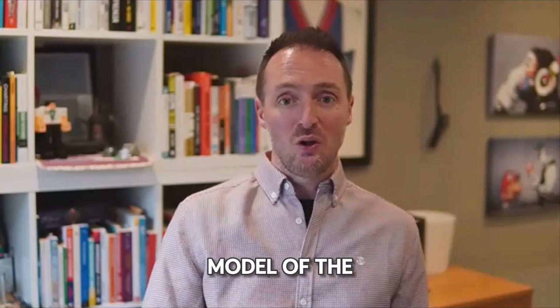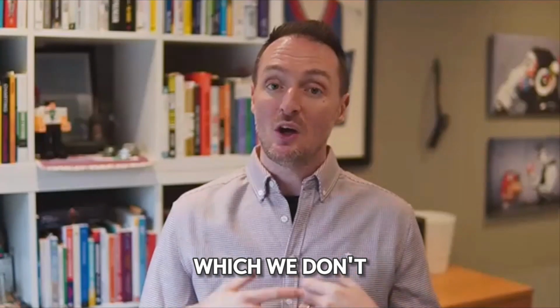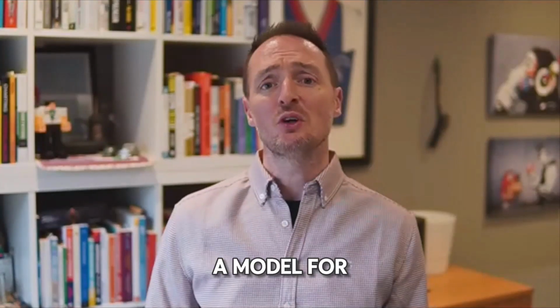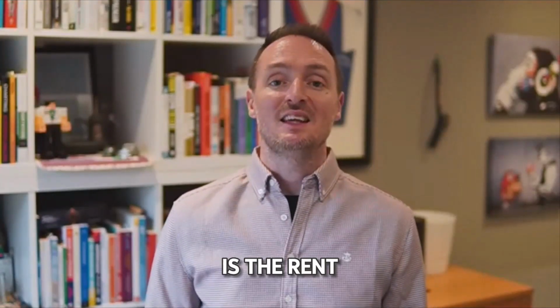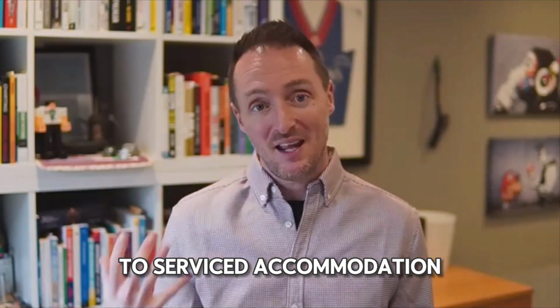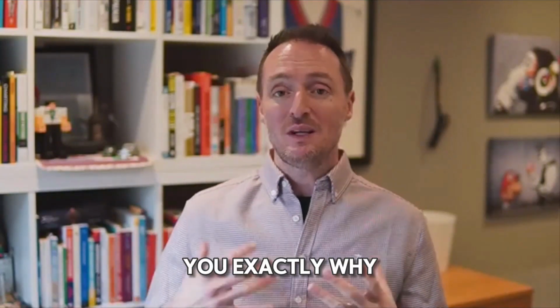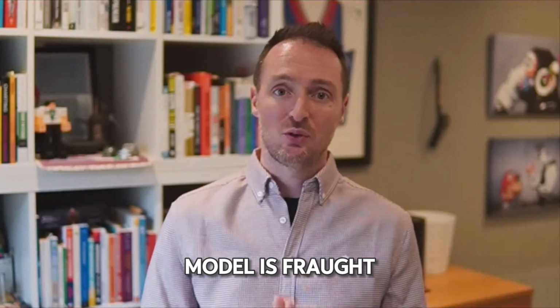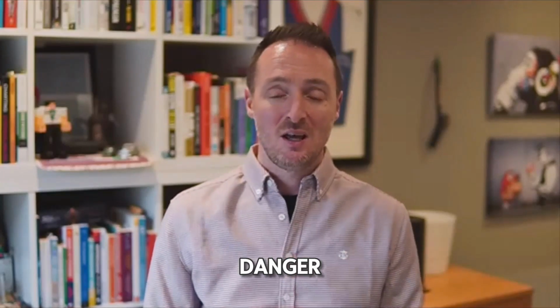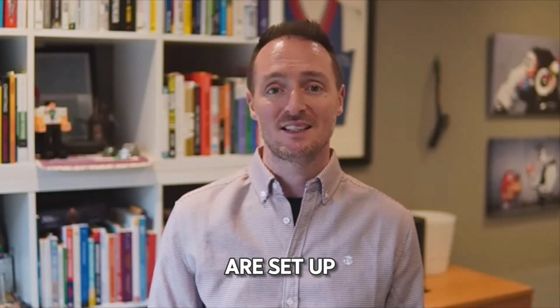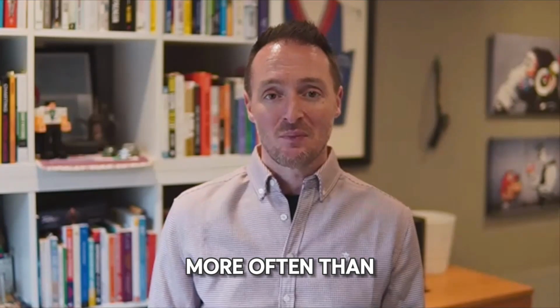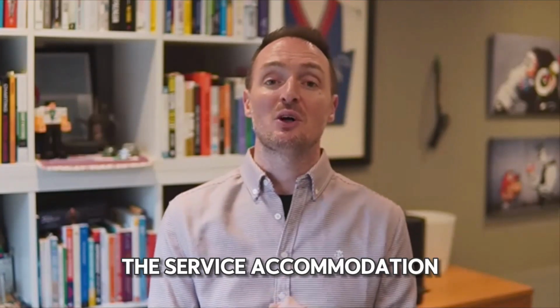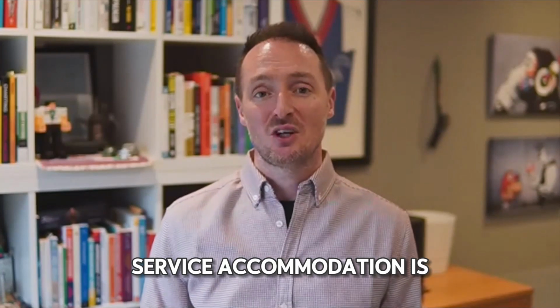Now, the fourth model of the rent-to-rent strategy, which we don't teach, but it is a model for you to consider, is the rent to serviced accommodation model. Now, I'll tell you exactly why we don't teach it at Goliath Sourcing Academy. The rent to serviced accommodation model is fraught with risk and danger because of the way that they are set up with property owners.